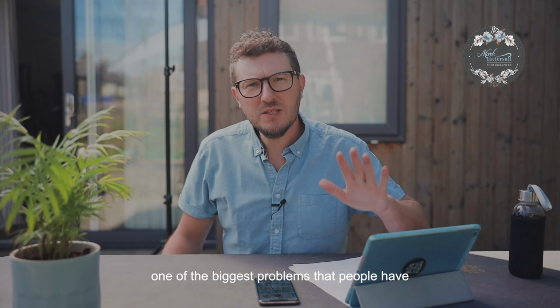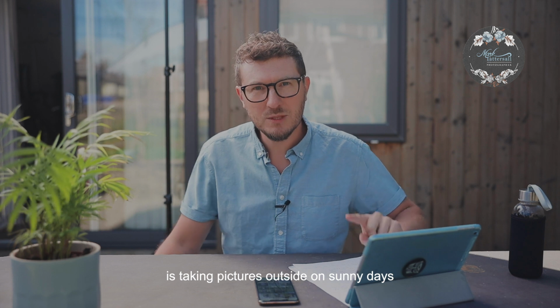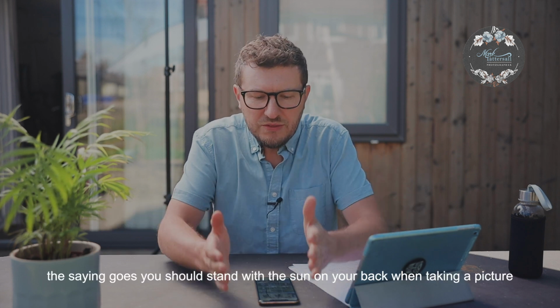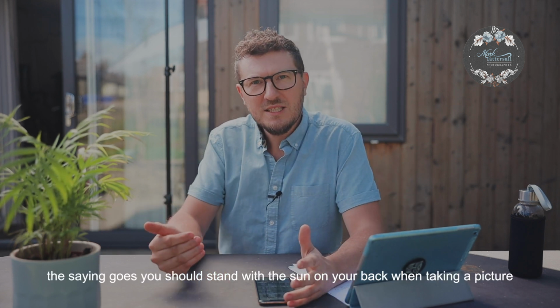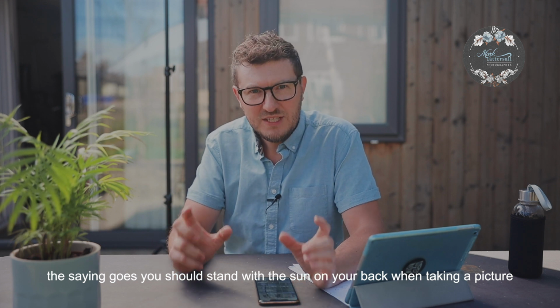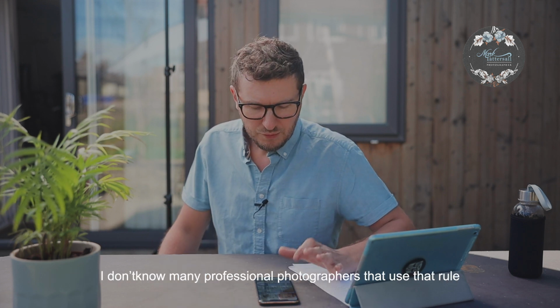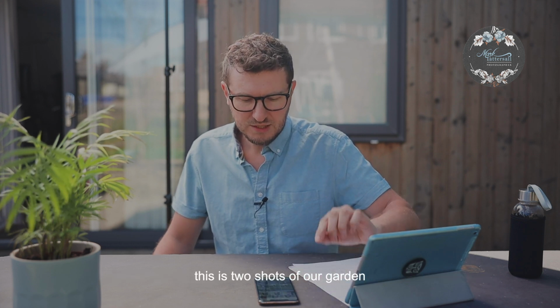One of the biggest problems that people have is taking pictures outside on sunny days. The old saying goes that you should always stand with the sun on your back if you're taking a picture. But I don't know many professional photographers that actually use that rule. If you see here, this is 2 shots of our garden.